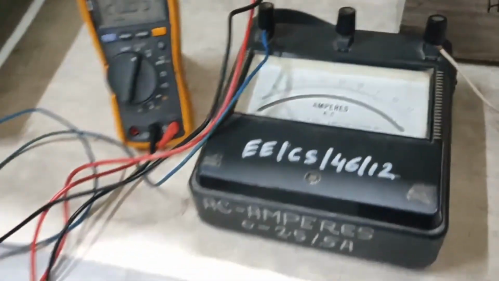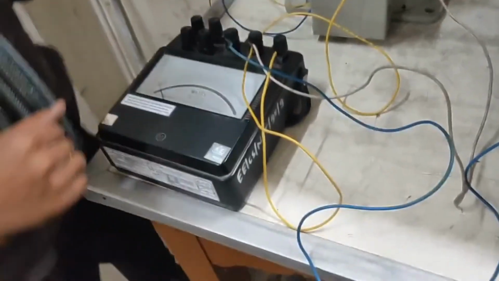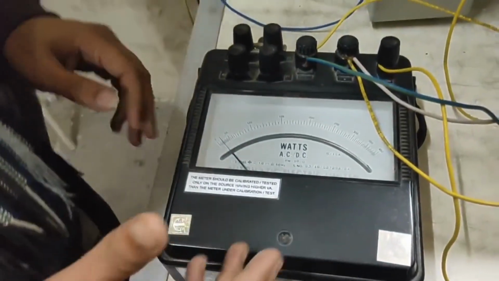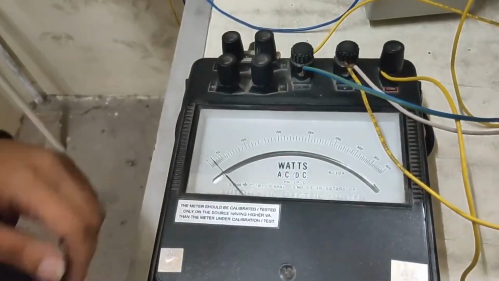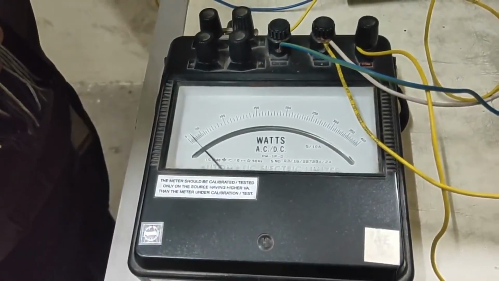So from these measured voltages, you can draw the phasor diagram. We have also connected the wattmeter in order to measure the power. So I will be slowly reducing the auto transformer voltage.